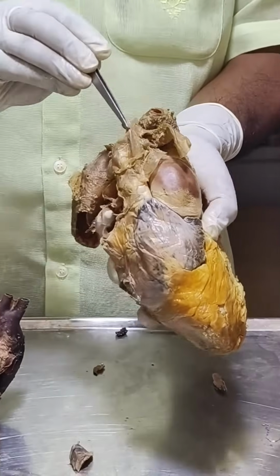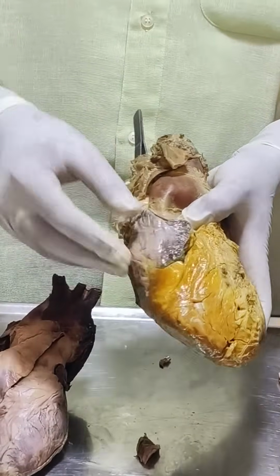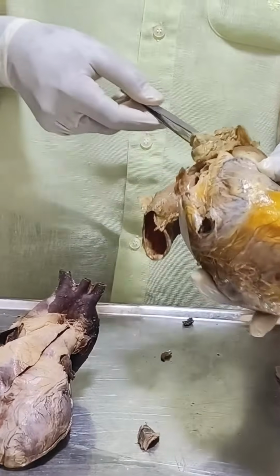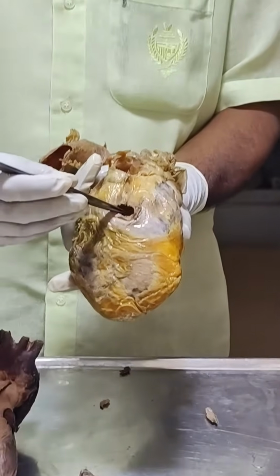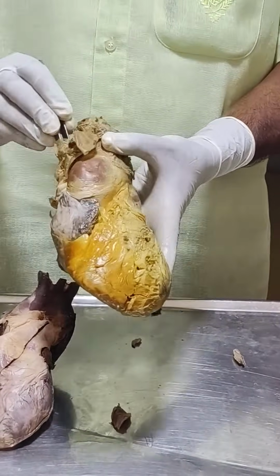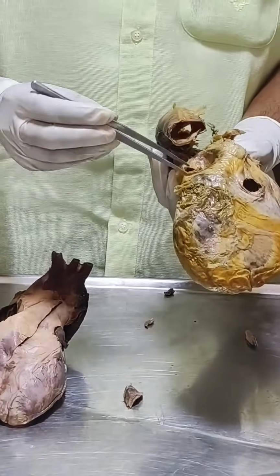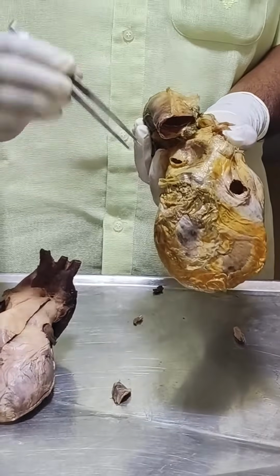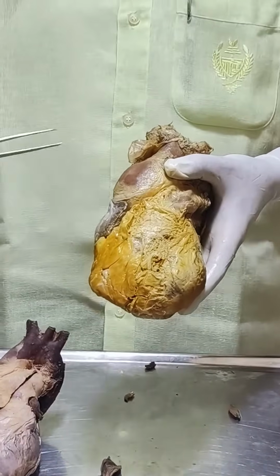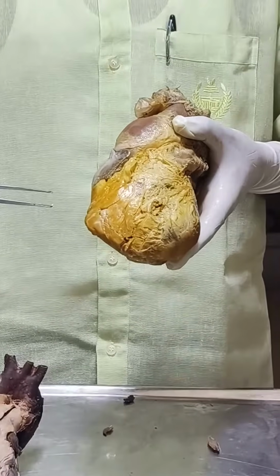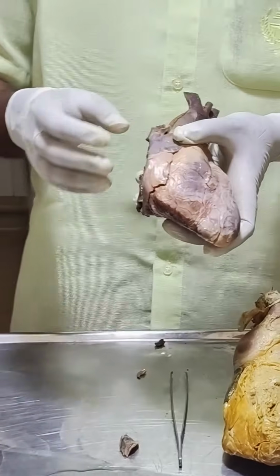Then here you have the superior vena cava going into the right atrium. It opens into the right atrium, and this is the opening of the inferior vena cava. So you have the inferior vena cava and superior vena cava. Then I have told you the aorta, the pulmonary trunk, and these four pulmonary veins opening into the left atrium. So these are the external features you have to remember about the heart.